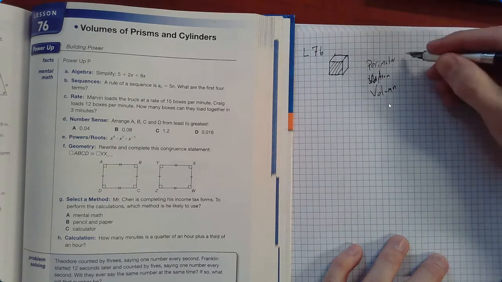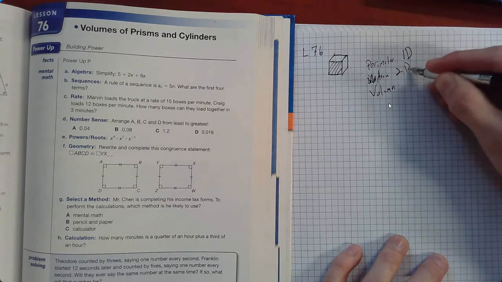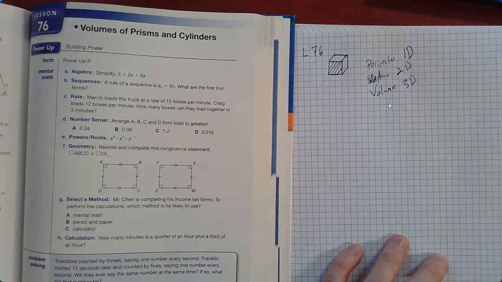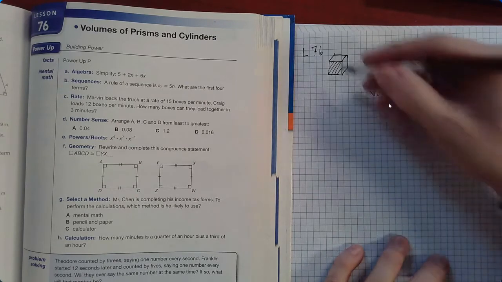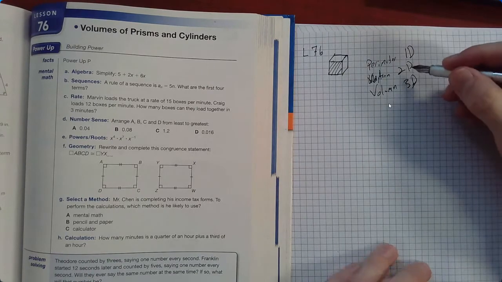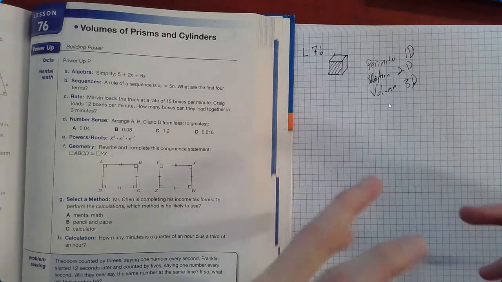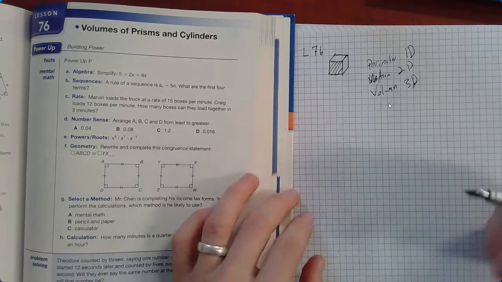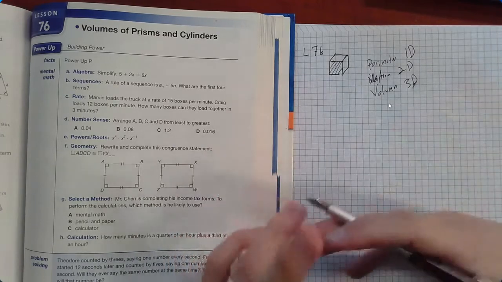This is one-dimensional, two-dimensional, three-dimensional. One dimension is essentially lines. Two dimensions start talking about the inside stuff and are a little bit more complicated. And then three-dimensional, that's everything inside.